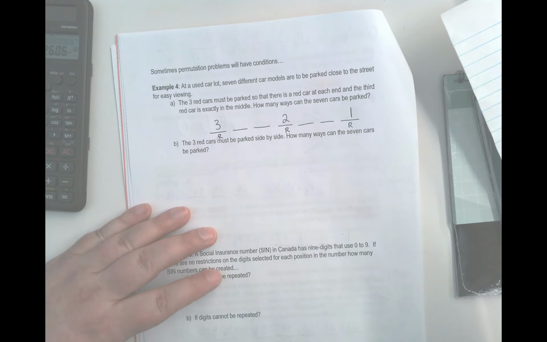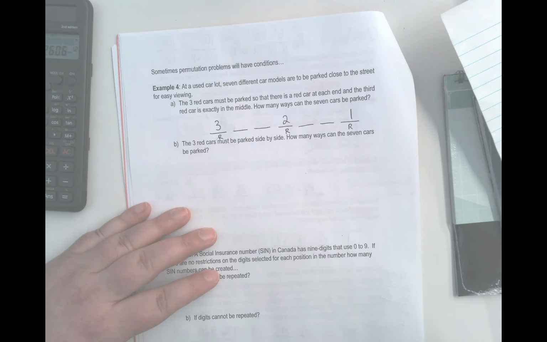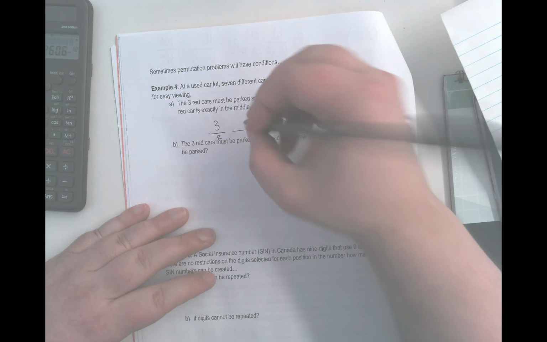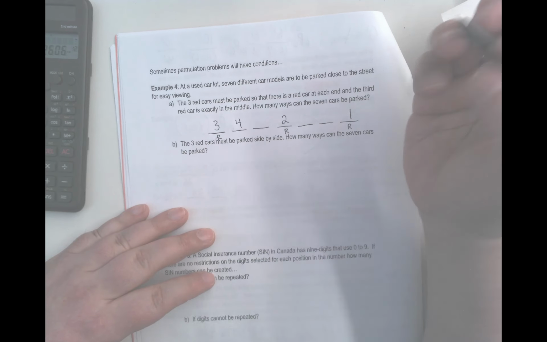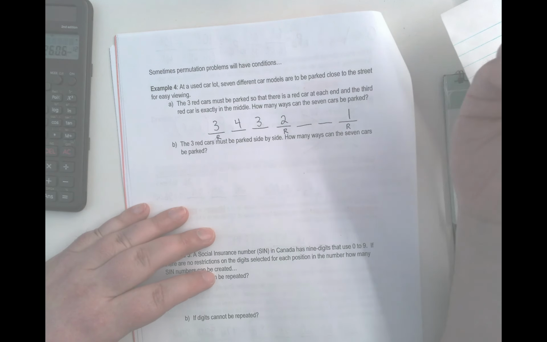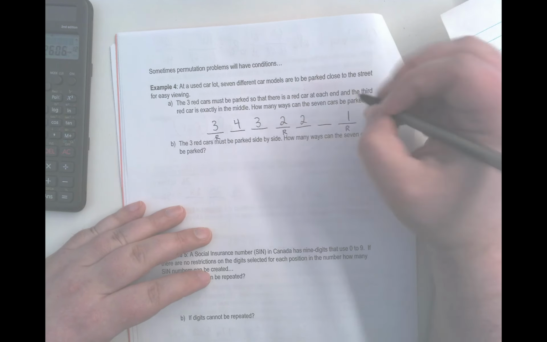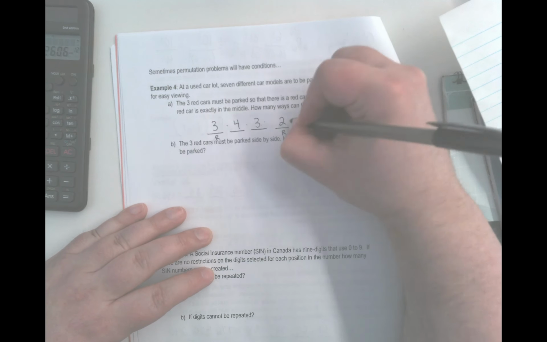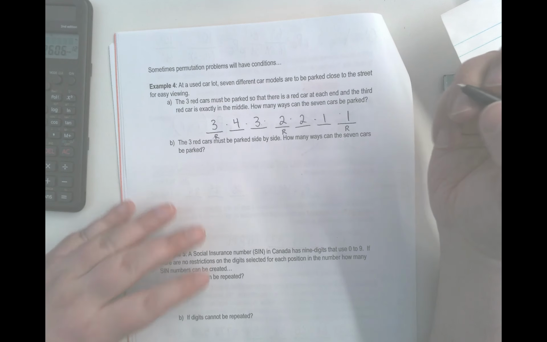We have that red car condition. Then we have 4 cars left over, and it doesn't matter where they go as long as they're not in the red car spots. So I have 4 options in this spot here. Then once I've put a car there, I have 3 left there, I have 2 left there, and I have 1 left there. Okay, so we're going to multiply all of these together.